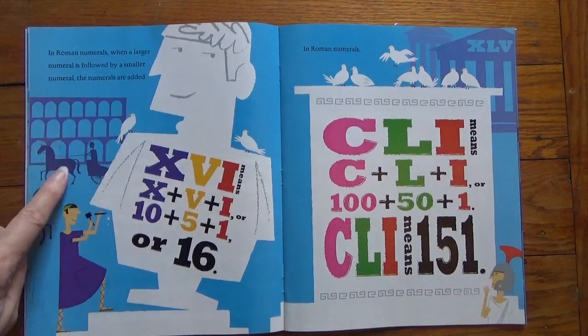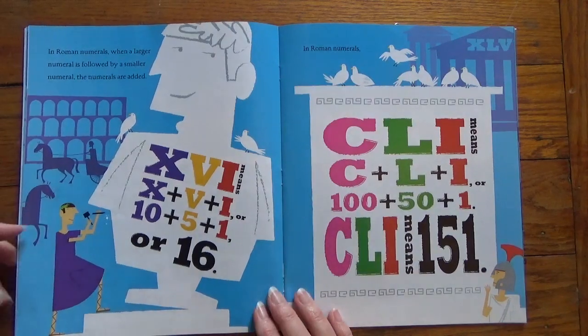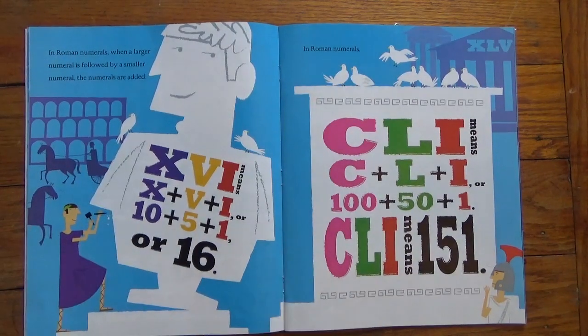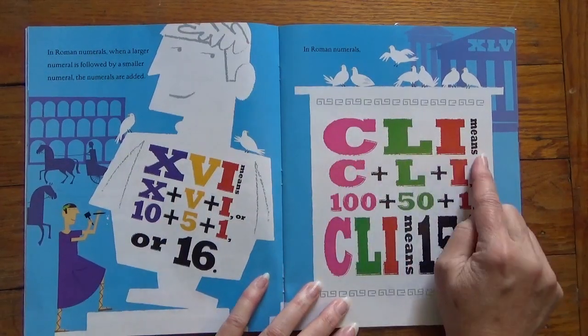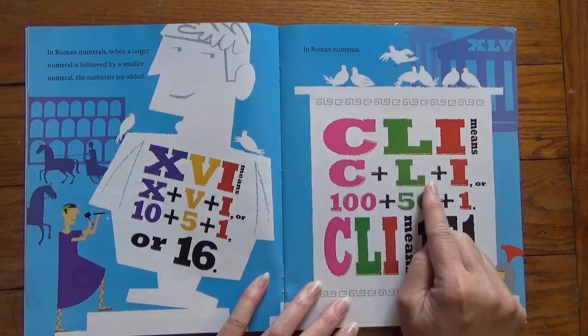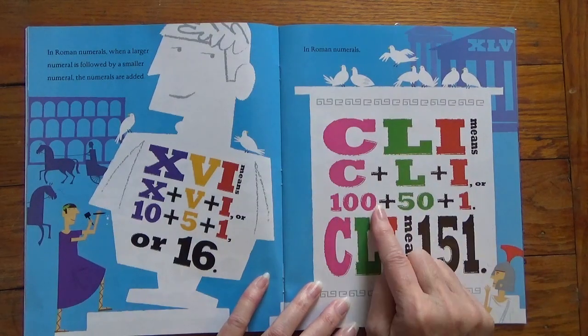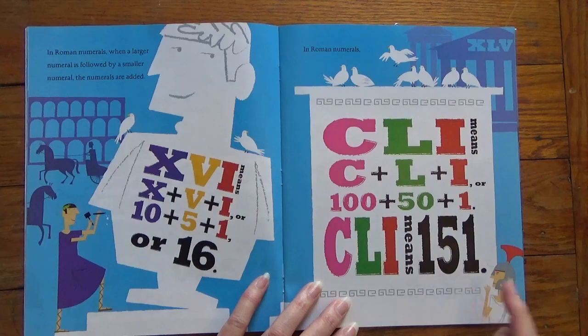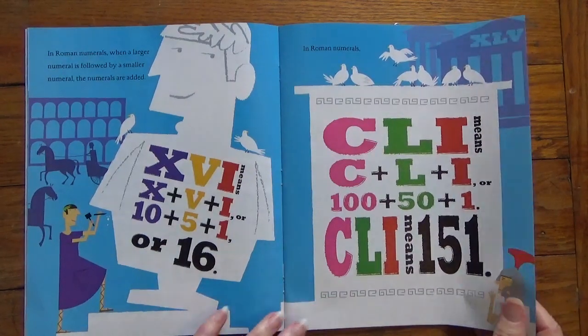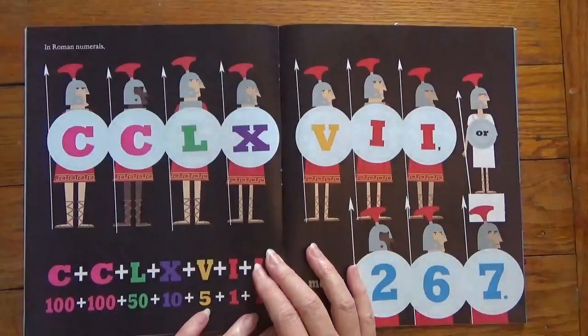There's the chariots again looking like they're going by the Colosseum. And he's making a giant statue. In Roman numerals, CLI means C plus L plus I, or 100 plus 50 plus 1. CLI means 151. Huh. Whole new way of thinking.